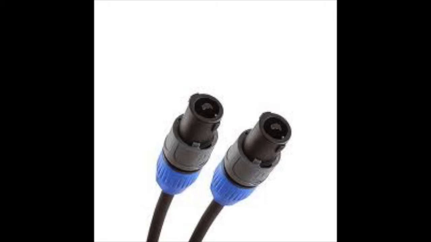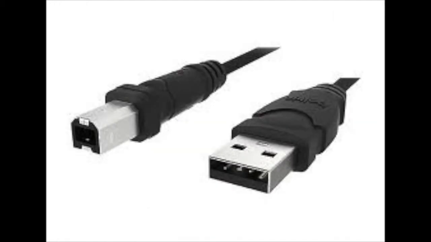A few other common ones: this next one is called a banana plug. Basically this connects power to our speakers through our power conditioners and power amps that are on the back of our rack. That's where you'll see those.